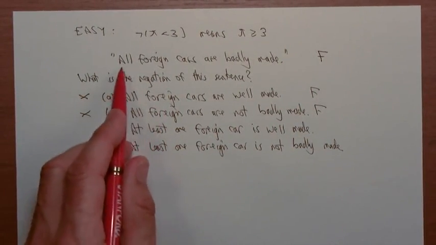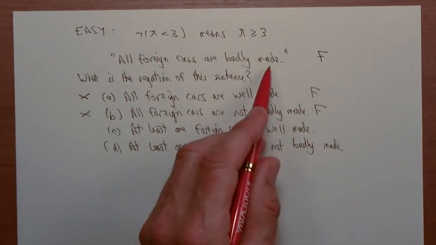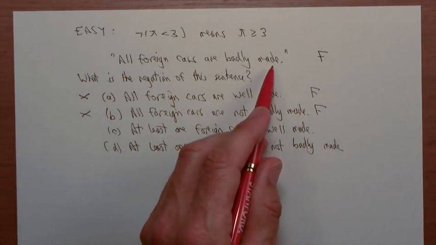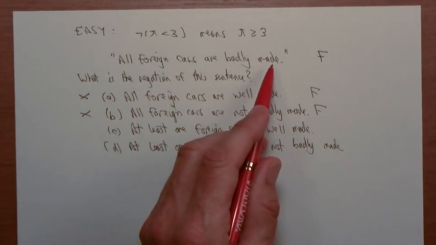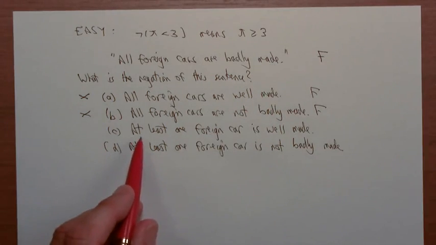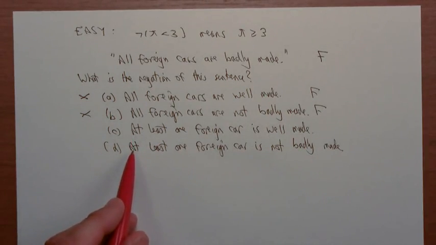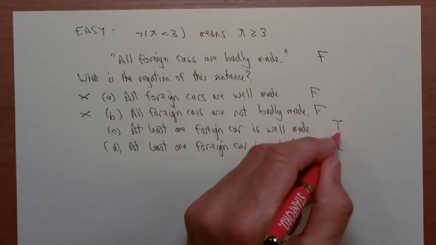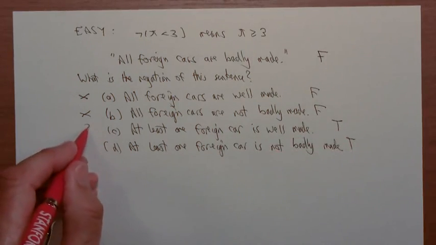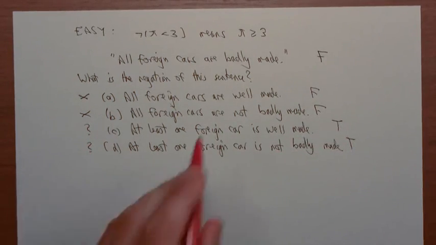So whatever the negation of this original sentence is, that negation will have to be something that's true. And we know what's true and false in terms of cars being well made. Well, is this one true? Yeah, that's true. Is this one true? Well, these are both true. So these are both possibilities for the negation of that.